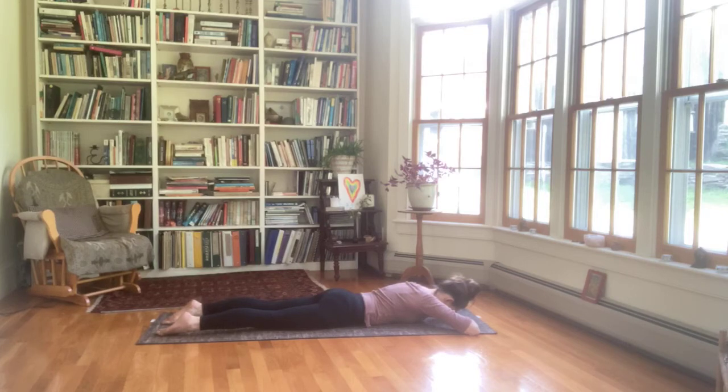Notice the prana area, the chest area. Notice the apana area, low belly. Notice the samana area, then the Vyana vayu, the sense of circulating around the whole body.